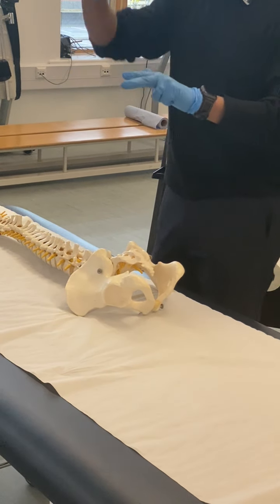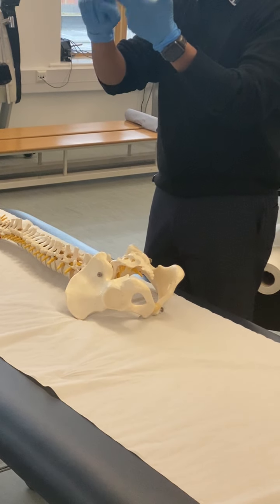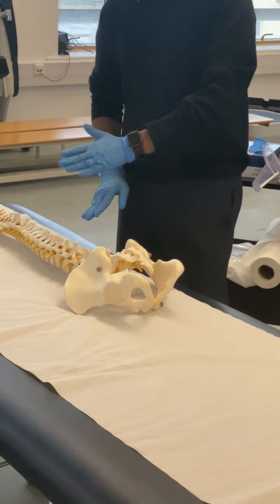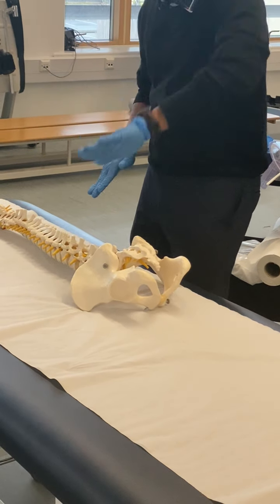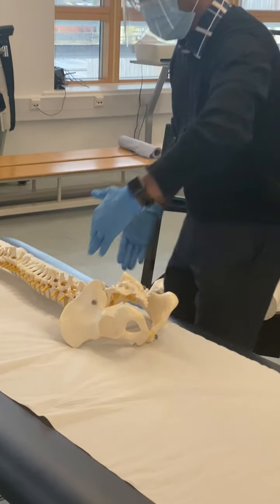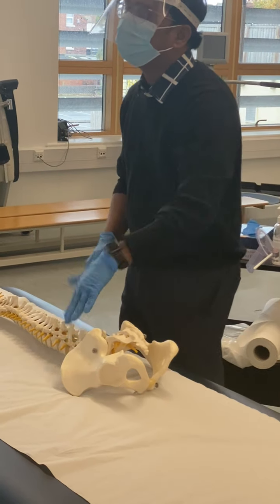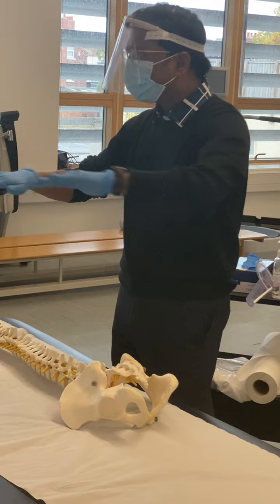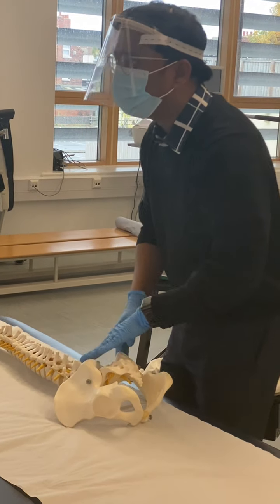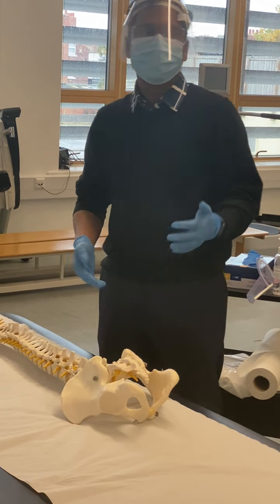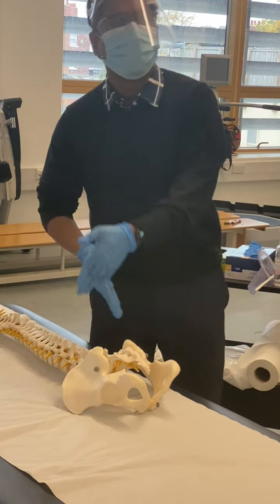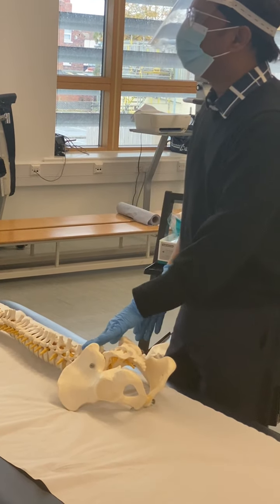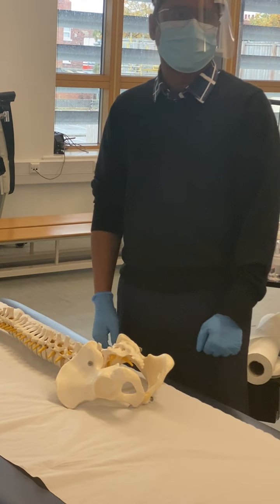Now, whether it's L3, L4, or L5 depends upon the curvatures of the spine. Someone who has an increased lordotic curve, when you come from the top of the iliac crest, you might reach the L3 spinous process. Someone who has a flat lumbar spine, you might reach the L5 spinous process. So the level you reach might vary, and that's why we use some reference to see whether you're reaching the L3, L4, or L5 spinous process.